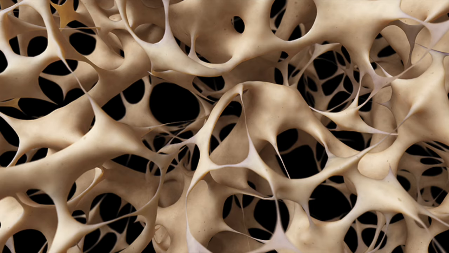Serum calcium, phosphorus, alkaline phosphatase, and vitamin D labs can be done. Alkaline phosphatase may be higher after a fracture.